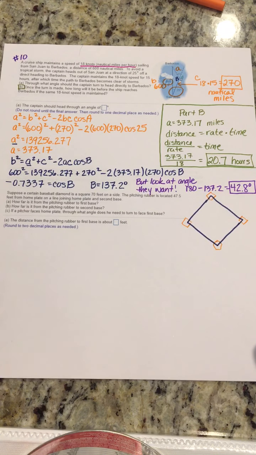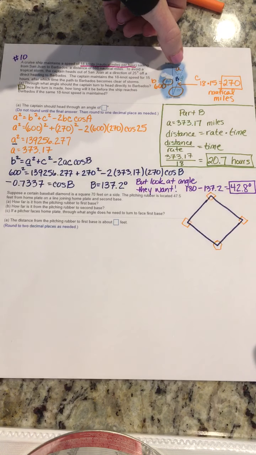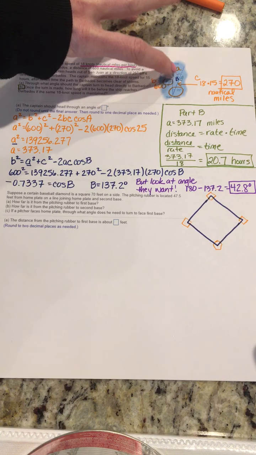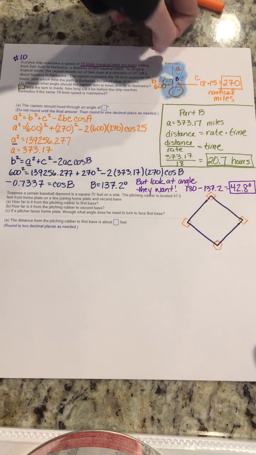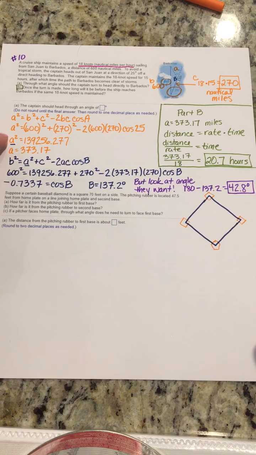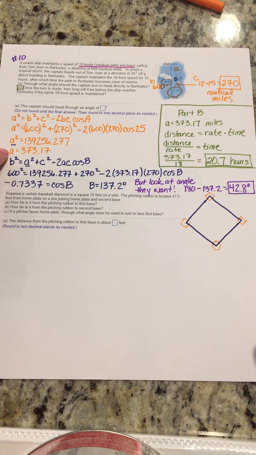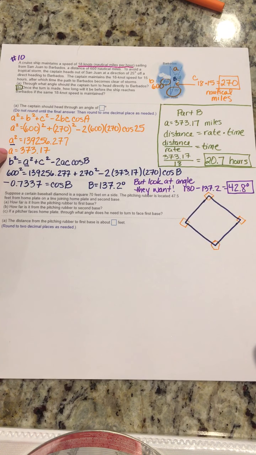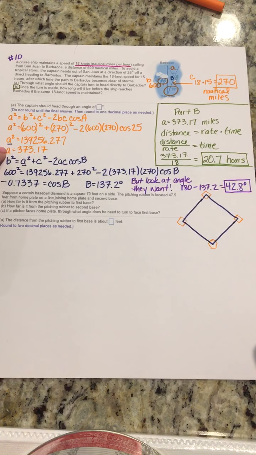So the first thing we're going to have to do is the law of cosines twice. We're going to have to find this side A first. Then we're going to find angle B here. We can't find B yet, so we have to find this side first. So I'm finding the side first using A squared equals B squared plus C squared minus 2BC cosine of A. So I plug everything in. I get A squared. I've kept a ton of decimals just to be on the safe side here. Then I take the square root and I get A equals 373.17.